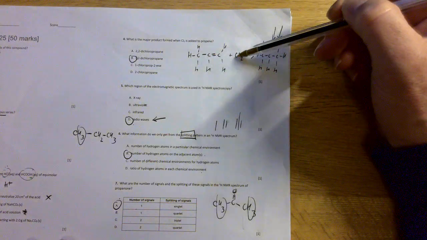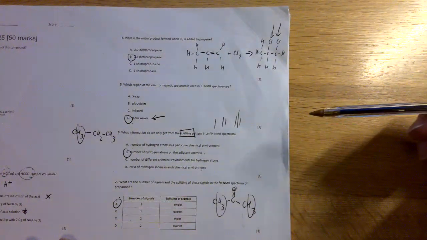Question four was quite surprising that you got wrong. If you're going to get questions like this, or risk getting questions like this wrong, please draw the molecule out, work out the reaction, and then, of course, with addition reactions, one chlorine goes to one carbon, one chlorine goes to the other. You even know the mechanism of that, and so you shouldn't be getting that question wrong, frankly.